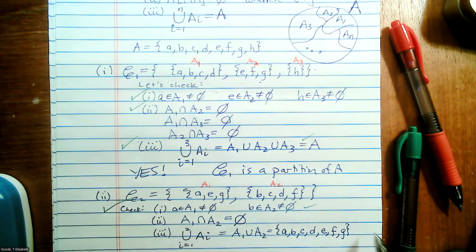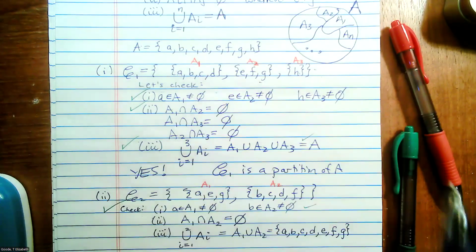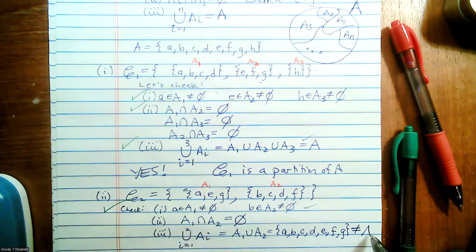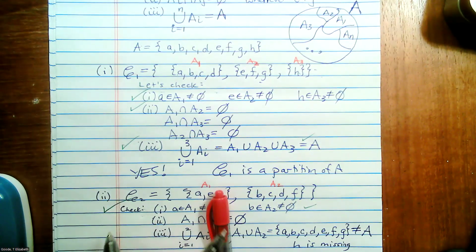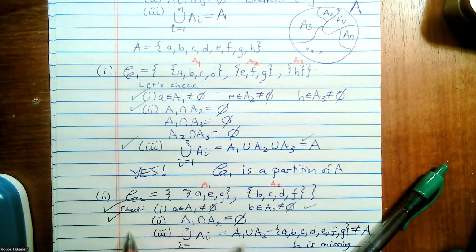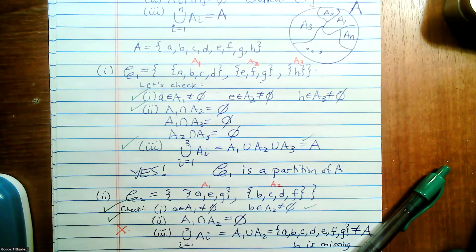No, because there's no H. H is missing. So, whereas the first 2 checked out, the third property fails. So the answer is a big fat no.